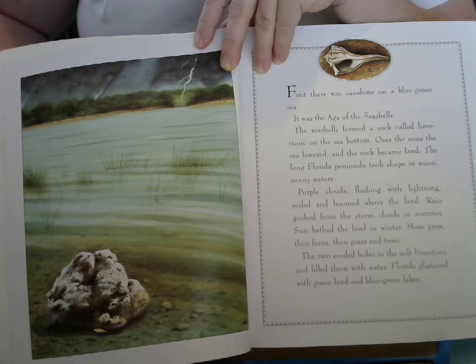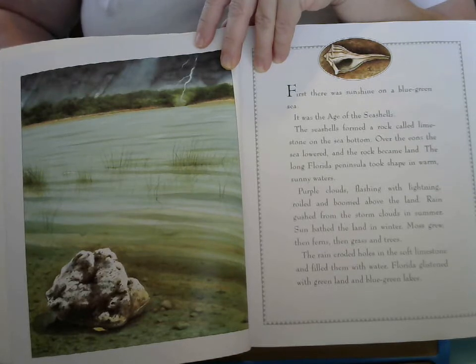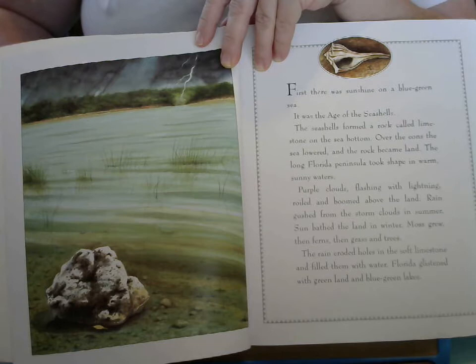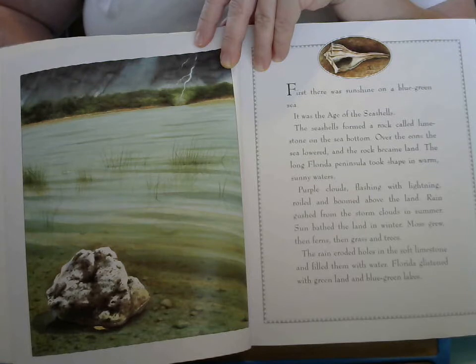It says, "Rain gushed from the storm clouds in summer, sun bathed the land in winter." So that bathed the land, that's some personification right there. The sun doesn't actually wash off the land in the winter. And so that personification in that sentence, bathed, means it kind of covered the land in winter with the sunshine.